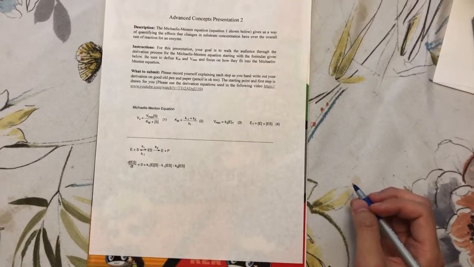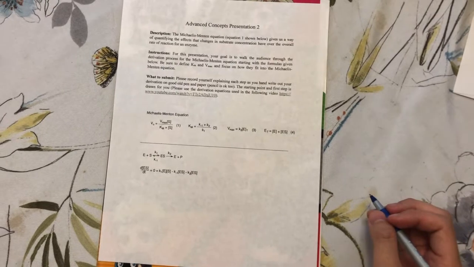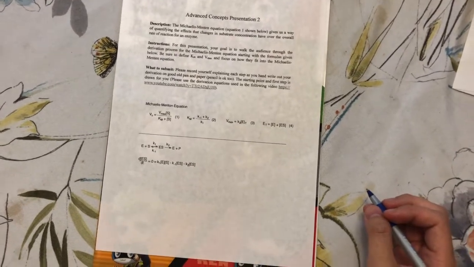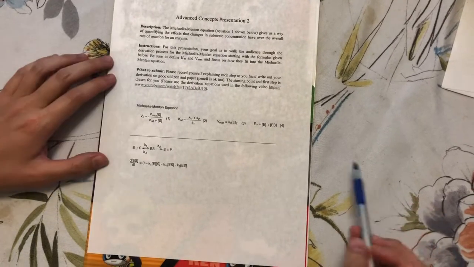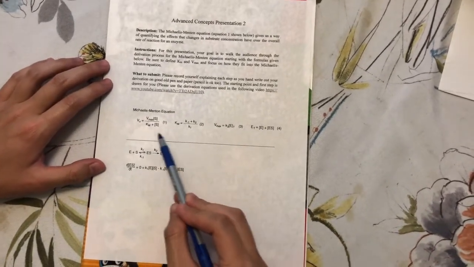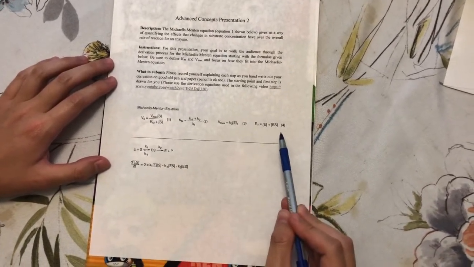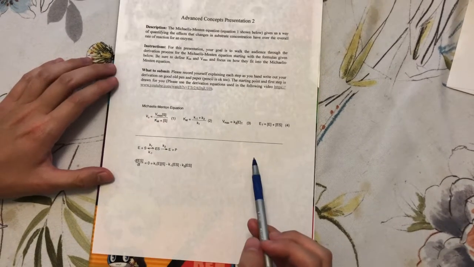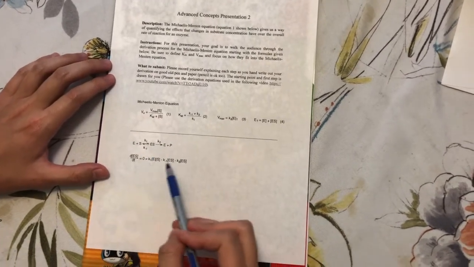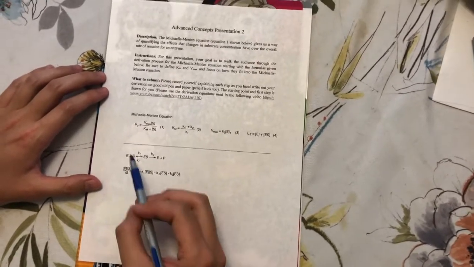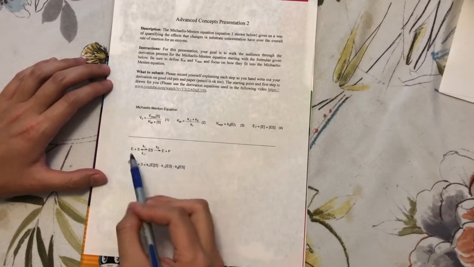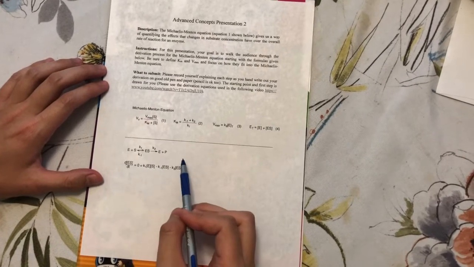My name is Richard, and for this week's presentation, I'm going to be deriving the Michaelis-Menten equation. So there are four equations here that we are given that we're going to be referring to later. And this is the starting point and first step that is already given to us here. So why don't we go over this top portion here, as it is the foundation of the equation itself.